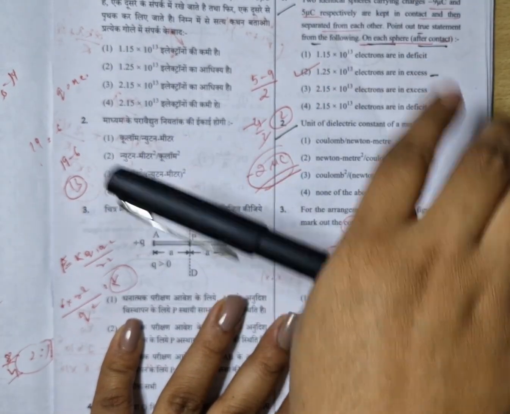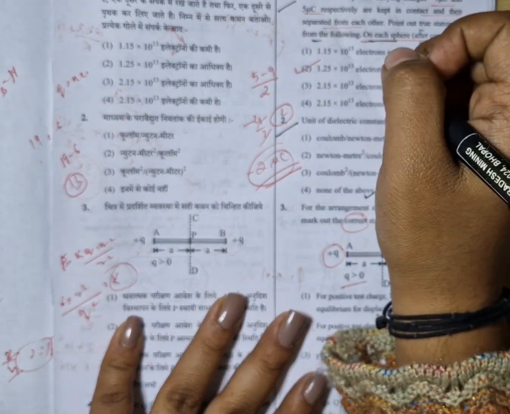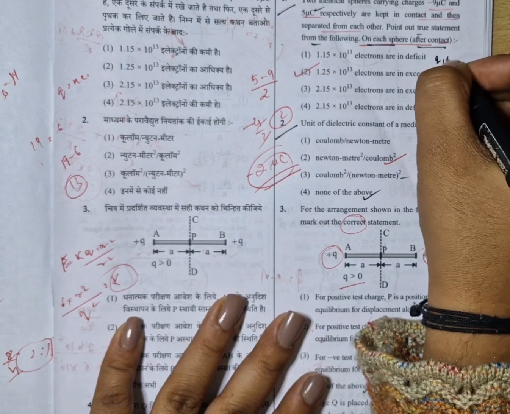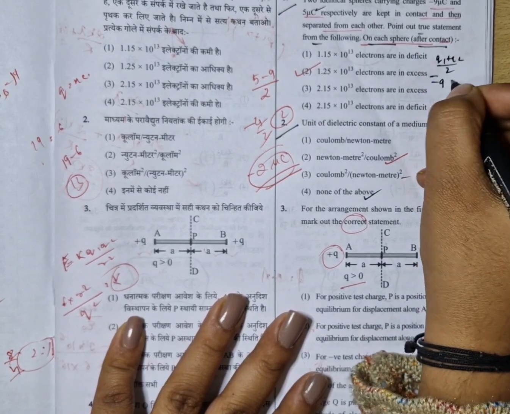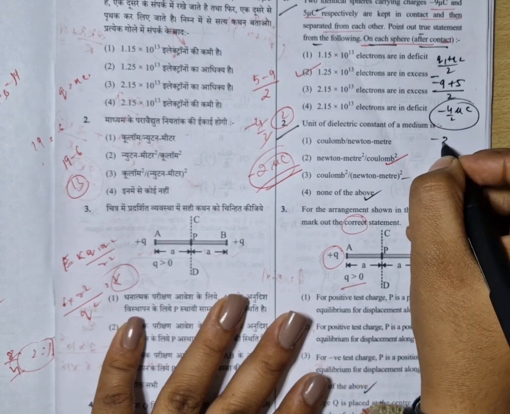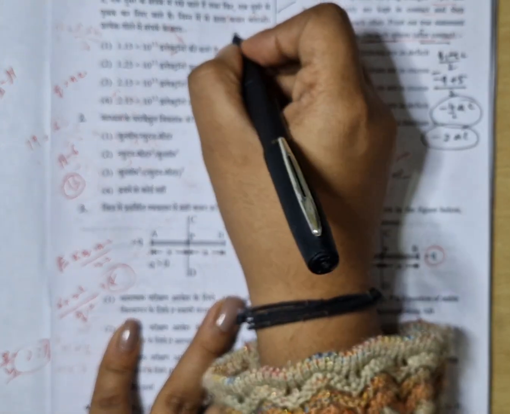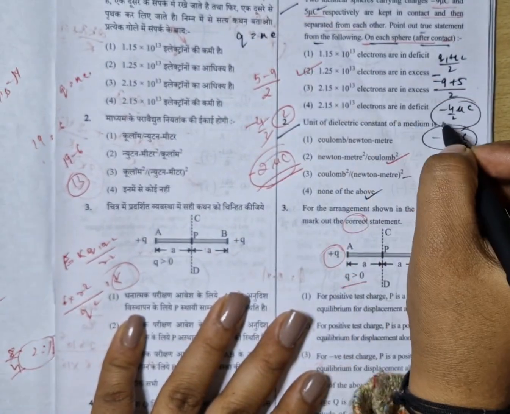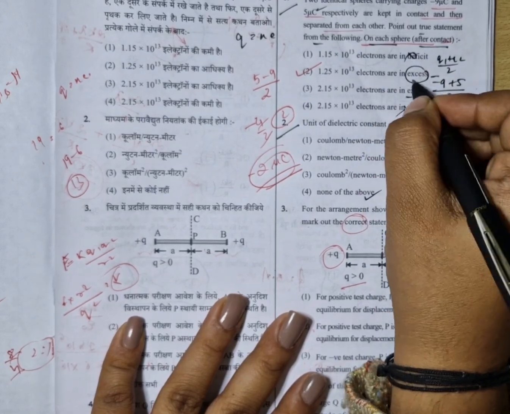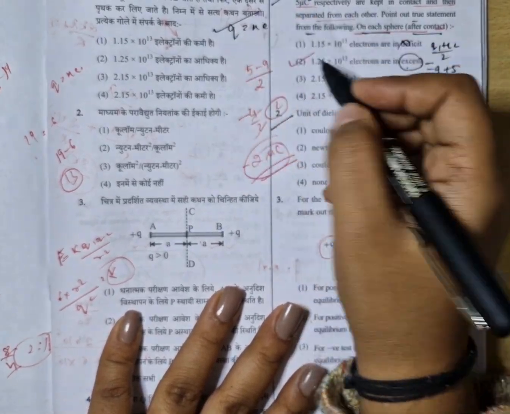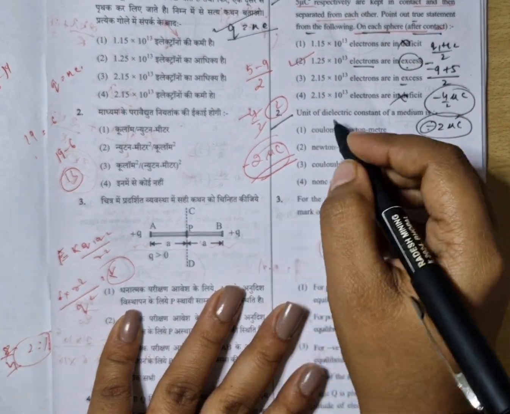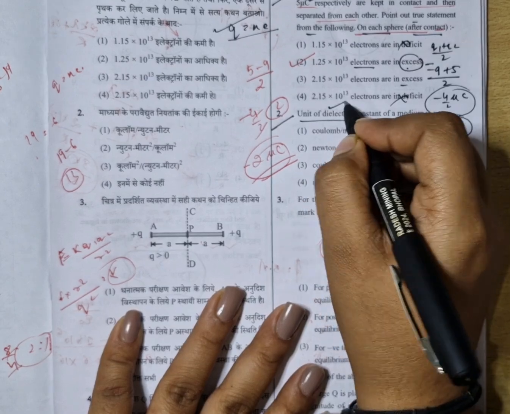Okay, I'll also be telling how I attempted the paper. So here, if you know that there are two charges, then the final charge on each sphere will be (q1 + q2)/2. So here it is (-9 + 5)/2, which comes out to be -4/2 microcoulomb, that is -2 microcoulomb. Now we know that q = ne, so you'll equate it, and because it is minus, it is in excess. The deficit options get cancelled, the excess options remain, and if you put in this formula, you'll get the number of electrons.